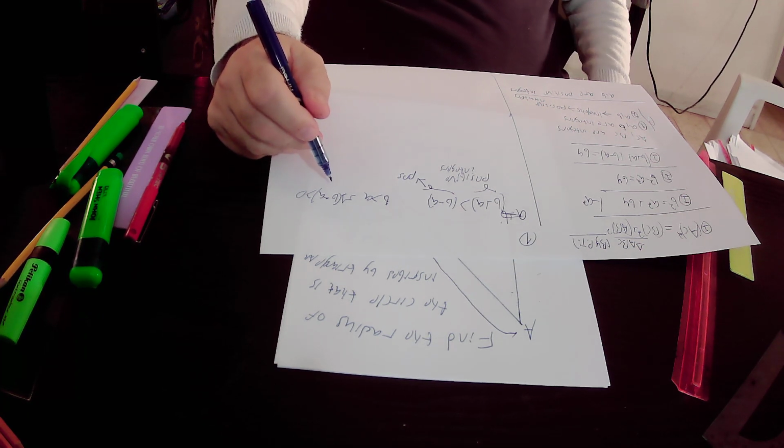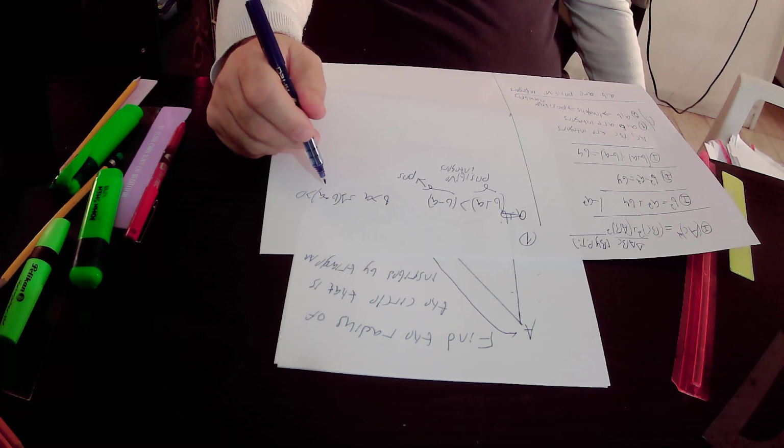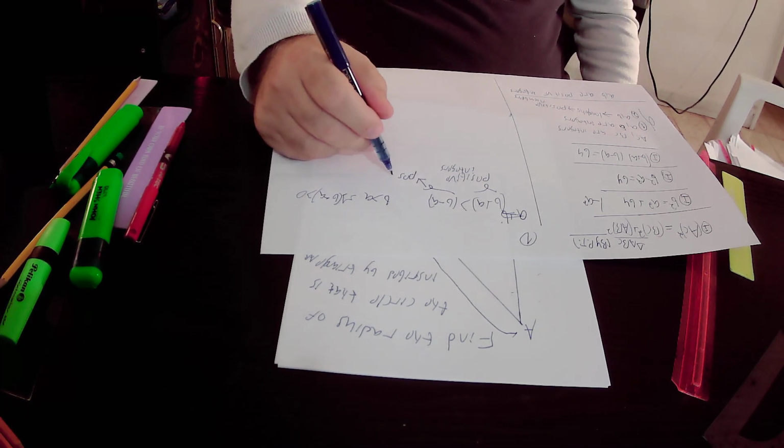B is greater than A, so B minus A will also be a positive integer.